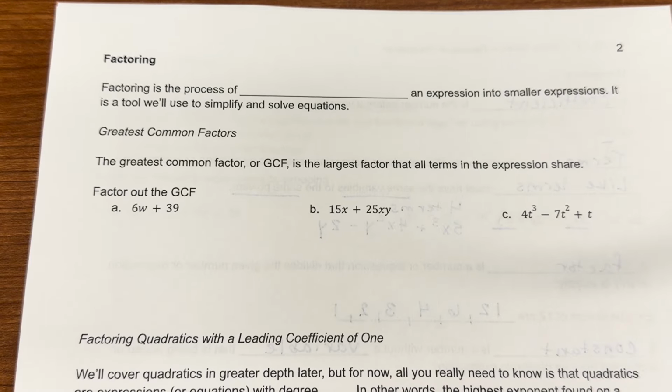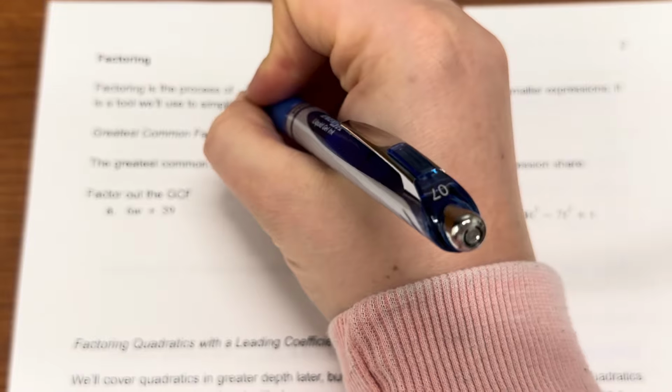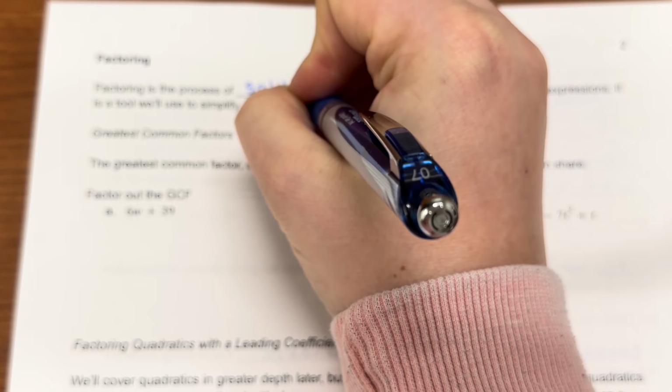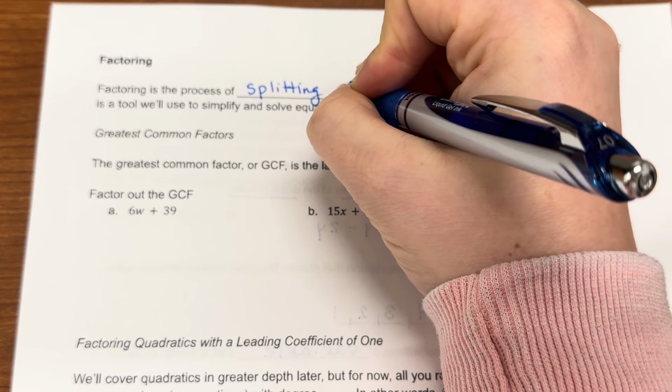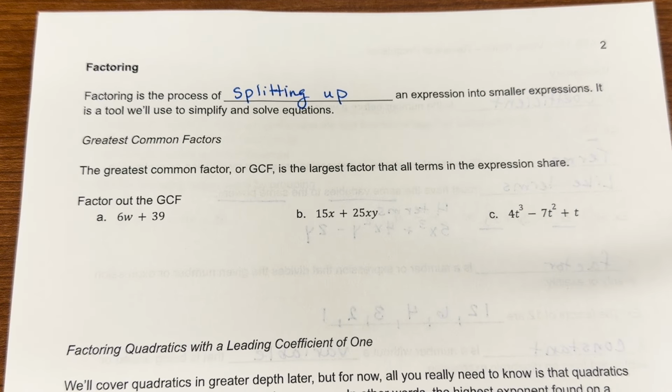All right, so in this video, we're going to get started talking about factoring. Factoring is the process of splitting up or breaking up, I think there's two T's, splitting up an expression into smaller expressions. It's a tool we'll use to simplify and solve equations. Factoring is going to come up over and over and over again, so if you don't already know how to factor, please really work on this. I'll provide some more resources, so this is going to be a really important tool for us.